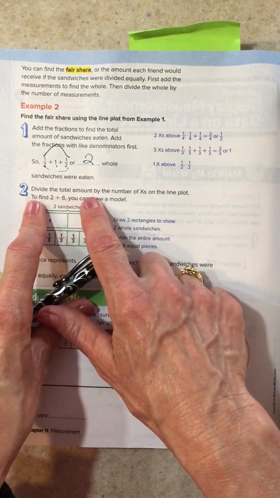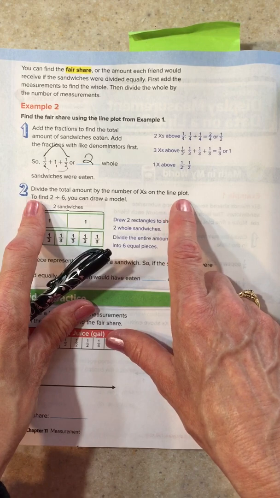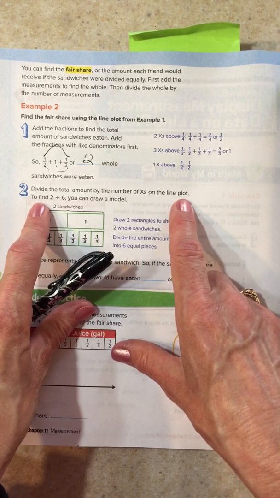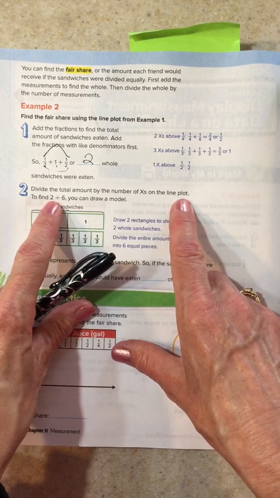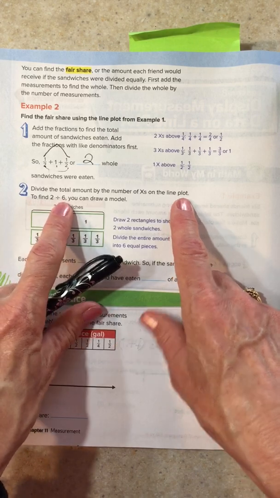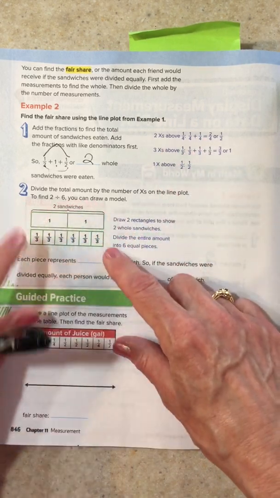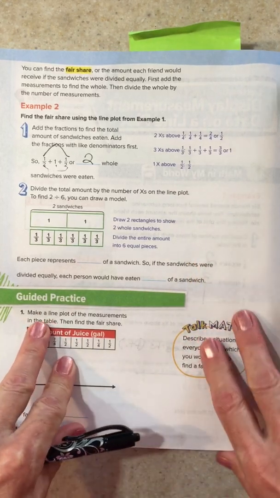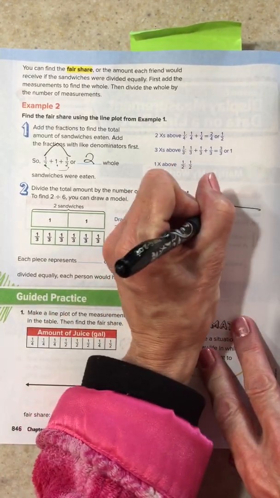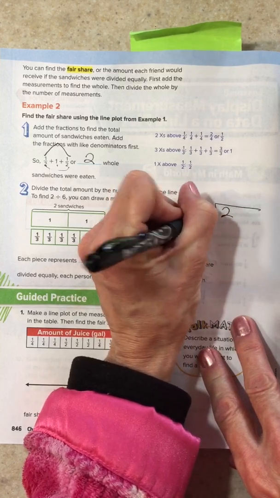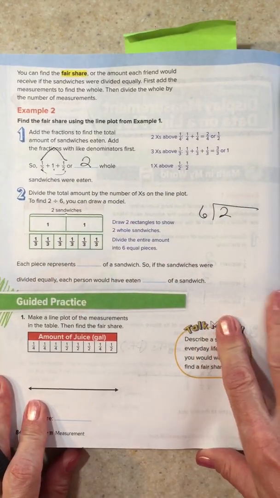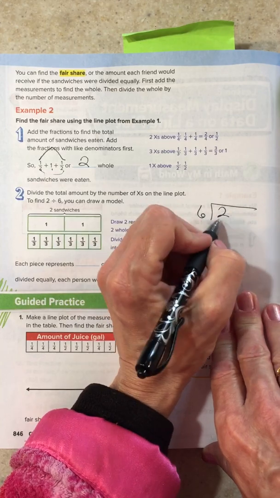Divide the total amount by the number of x's that were on the line plot. So 2 whole sandwiches divided by 6 people who were eating them, or 6 numbers that were in the plot. And you've got to figure out what 2 divided by 6 is. It's not an even number, it's going to be a fraction.